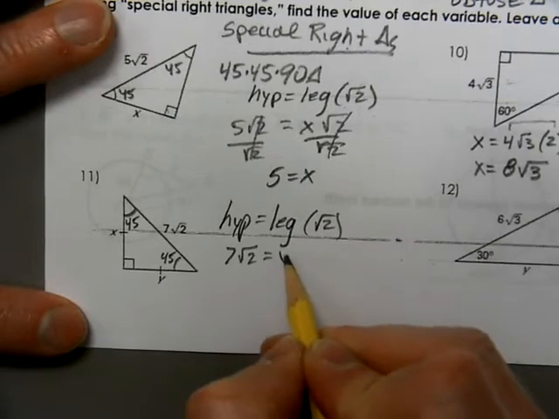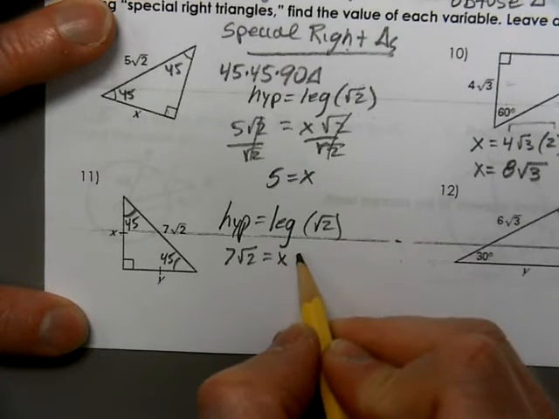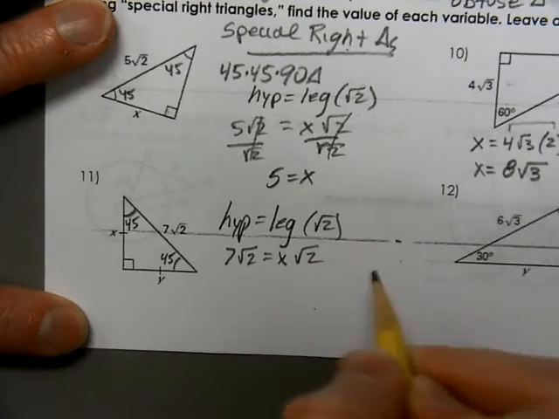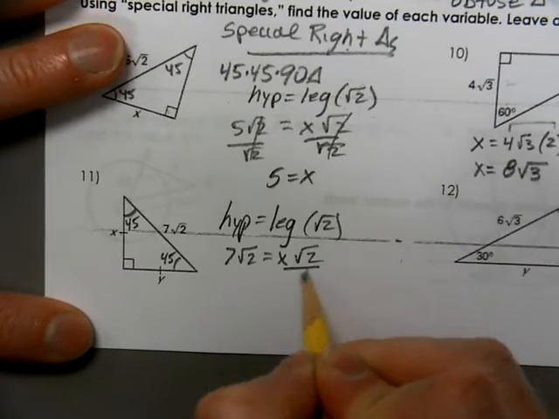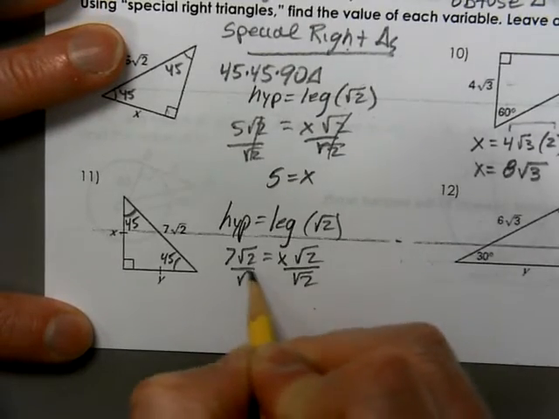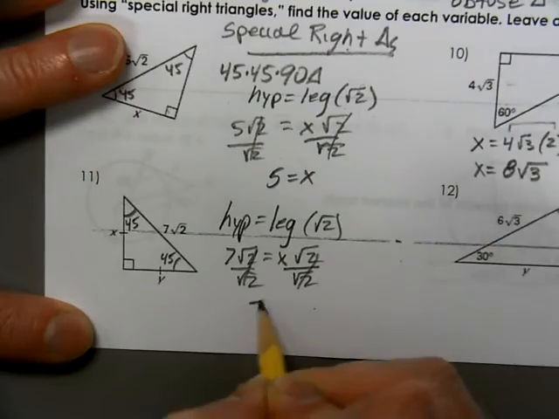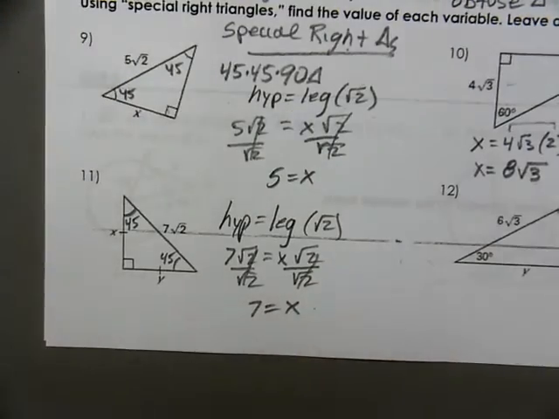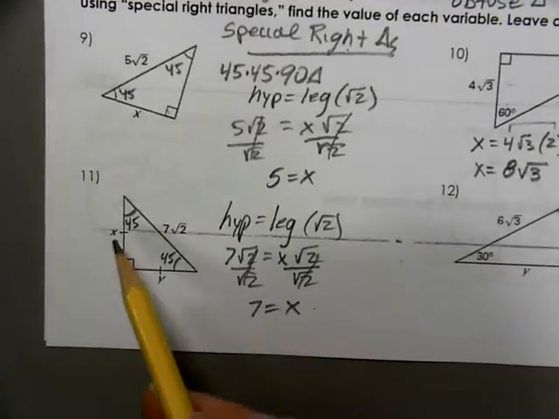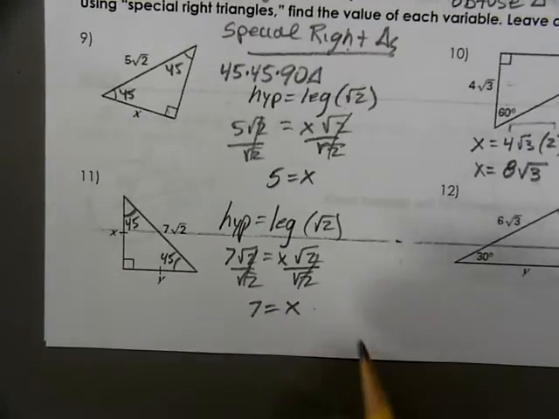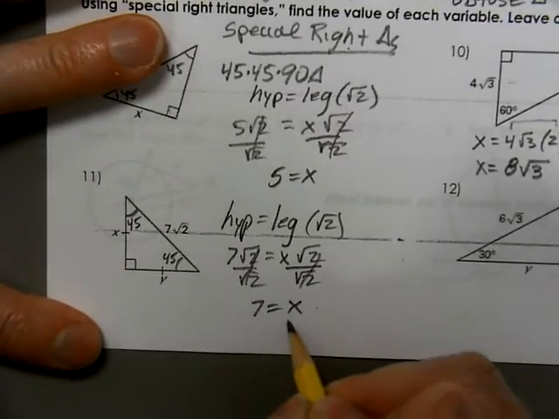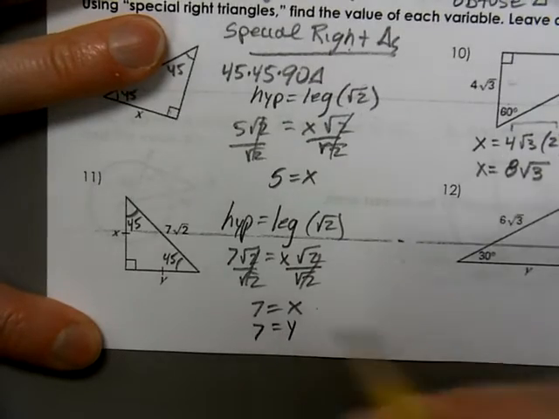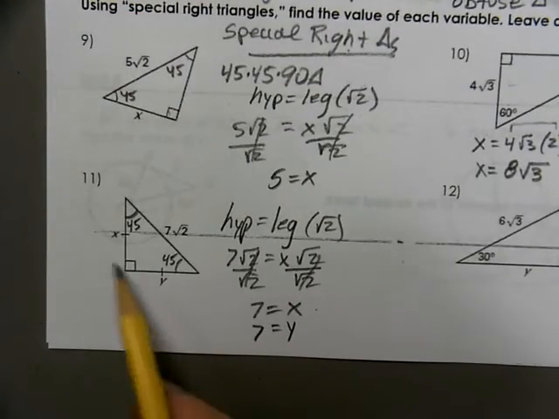The leg is x, and we're supposed to times that by root 2. Well, to get x by itself, we're going to divide by root 2. So x is 7. Well, if you look at the tick marks, I also know that y is 7, because they're the same measure as x.